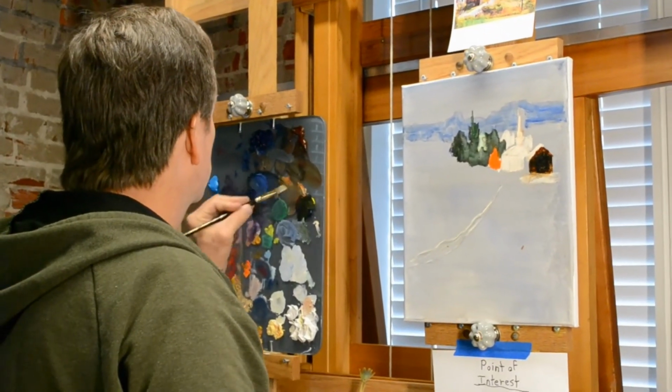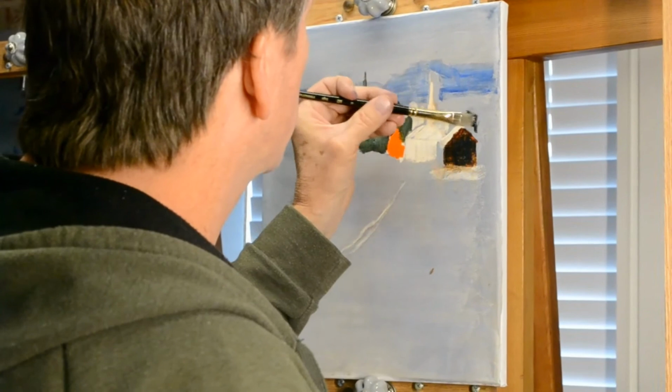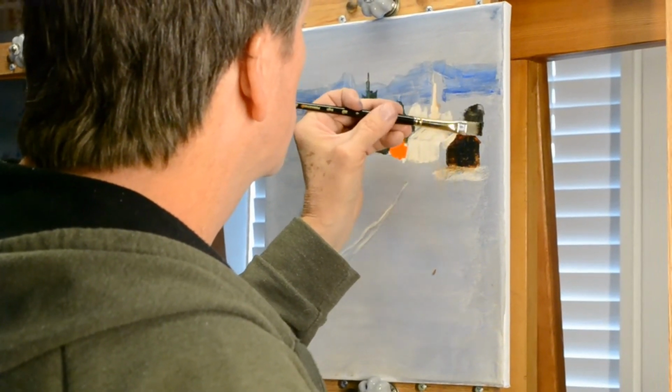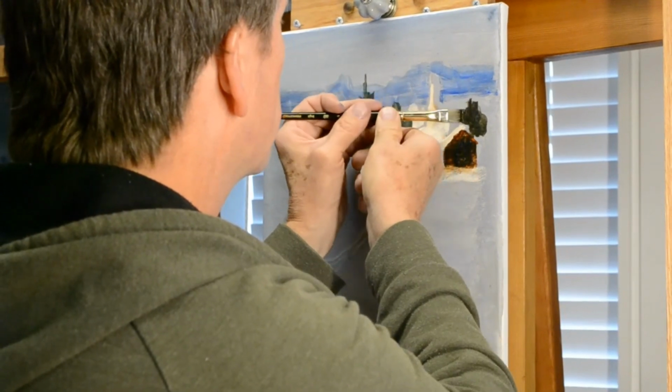Okay, let's throw a little bit more of that neutral green in over top of this, and this pine tree here.